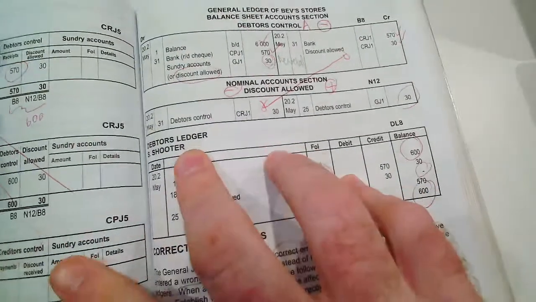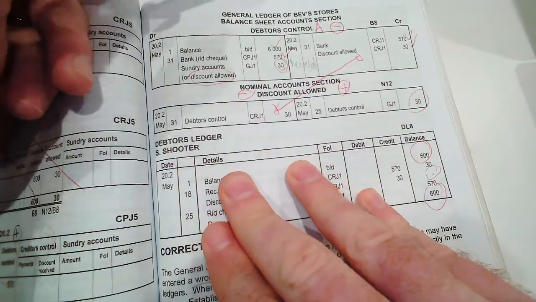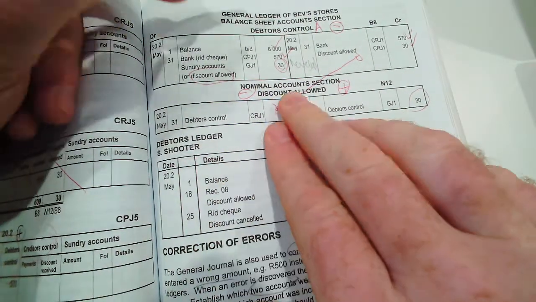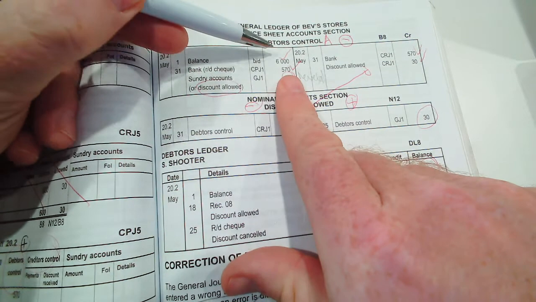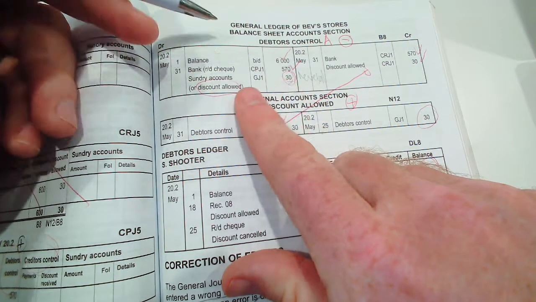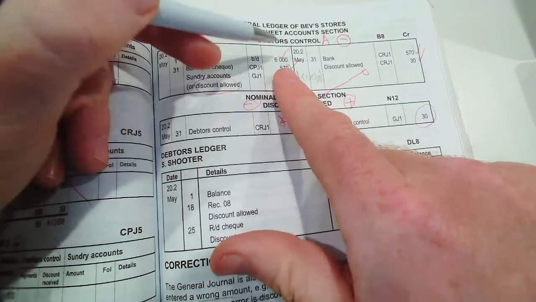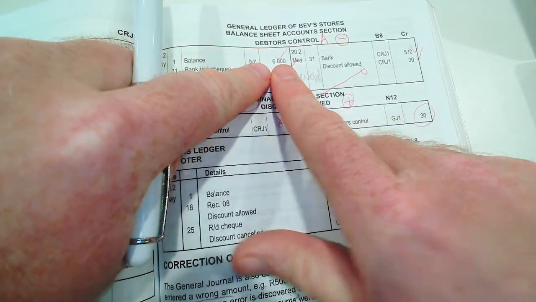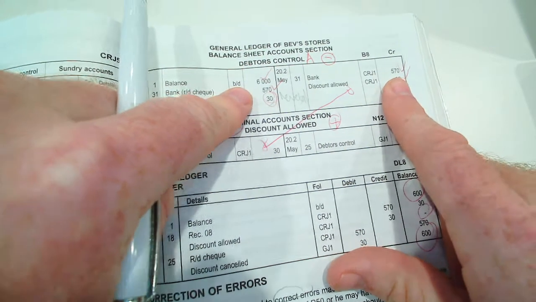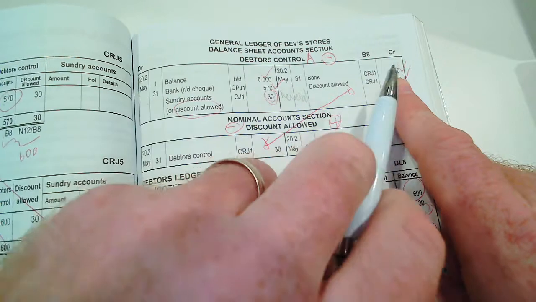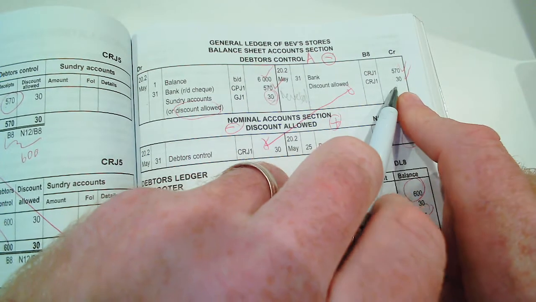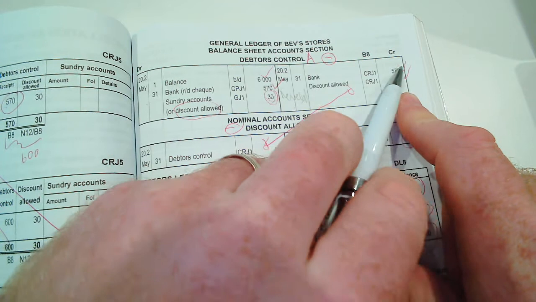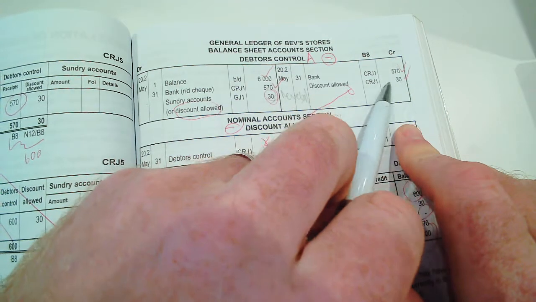Okay, let's look at the debtors control account. When you physically do it, the guy started with a 6,000 Rand balance, which he owed us. So what was the first transaction taking place? He pays us. So 570 decreases the debtors control, discount allowed decreases the debtors control, so his account becomes less with 600 Rand.